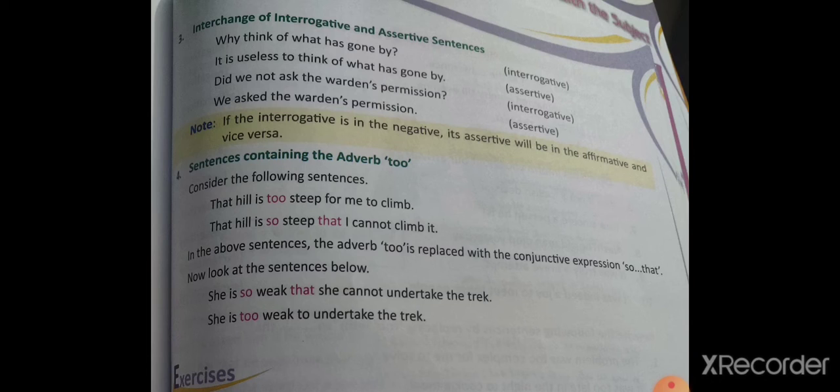Next is sentences containing the adverb too. There are some sentences in which we use too to show some kind of excessive quantity of that thing. For example, "I am too tired to walk." In this sentence it is understood that I am very tired. I am so tired that the word tired is already in excess. That is why the word too is used.